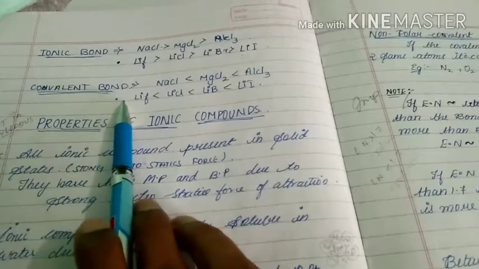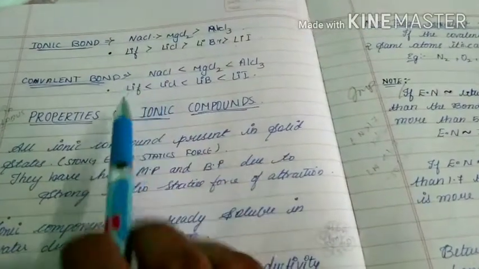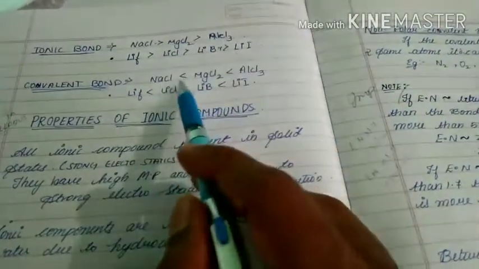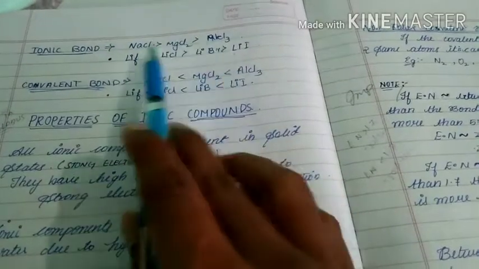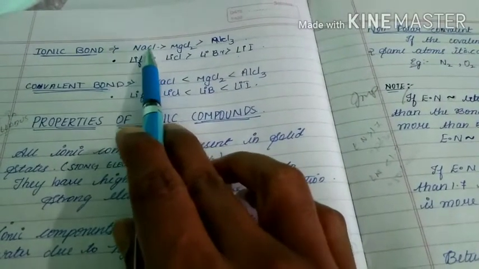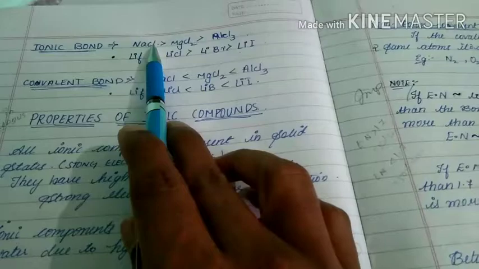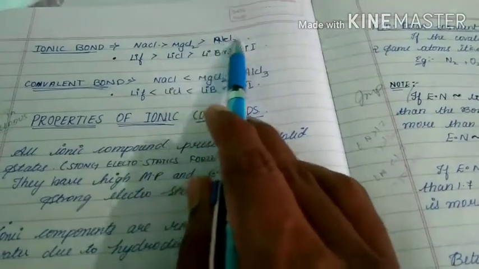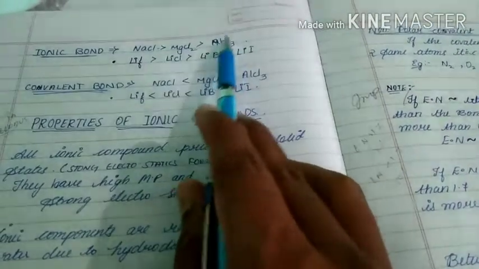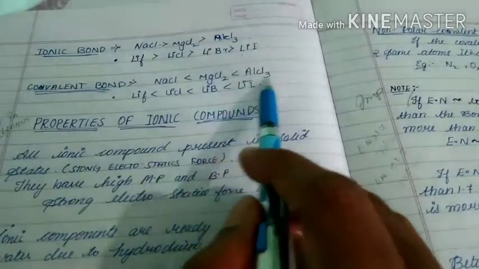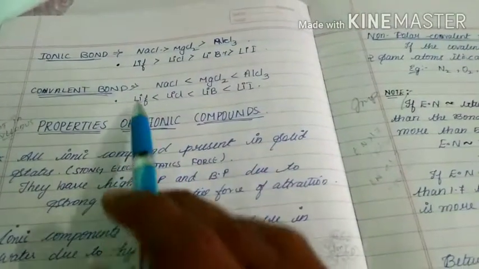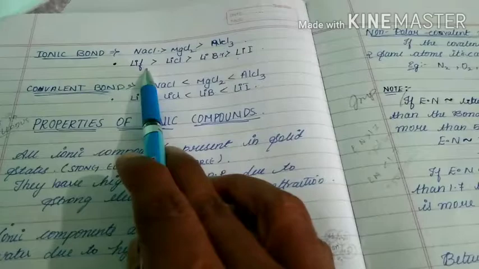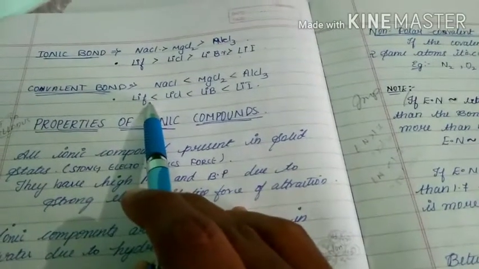Next, covalent bond. That means exactly opposite. Say in those three cases, this is having more ionic nature, automatically it is having less covalent nature. This is having less ionic nature, automatically it is having more covalent nature. In second case, this is having more ionic nature, automatically it is having less covalent nature.